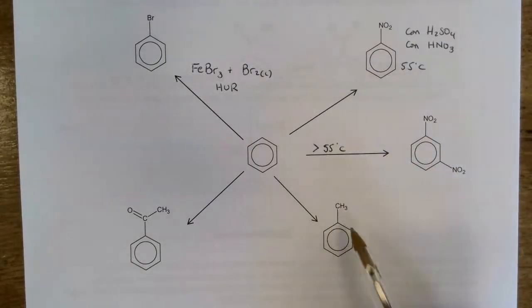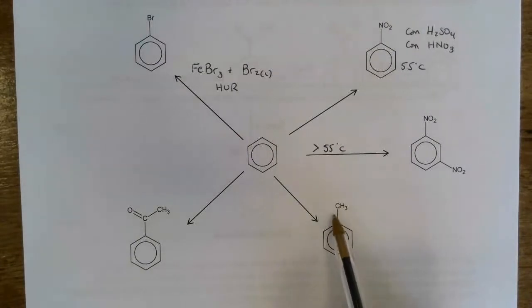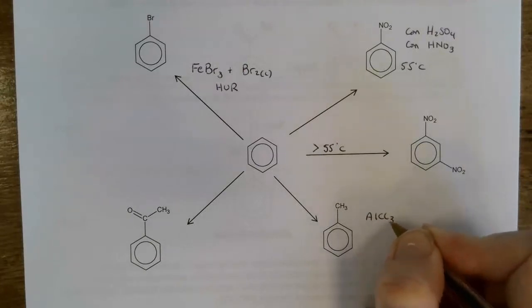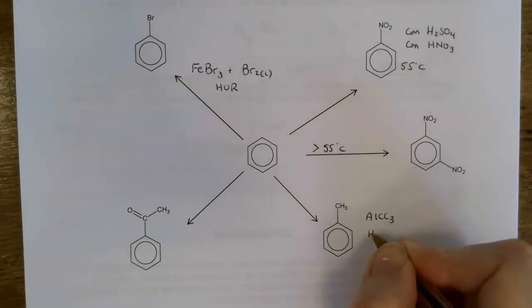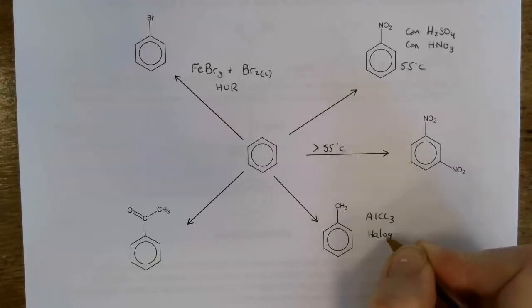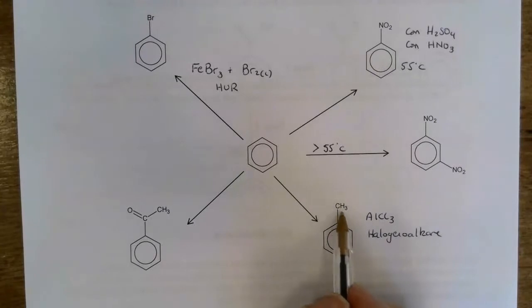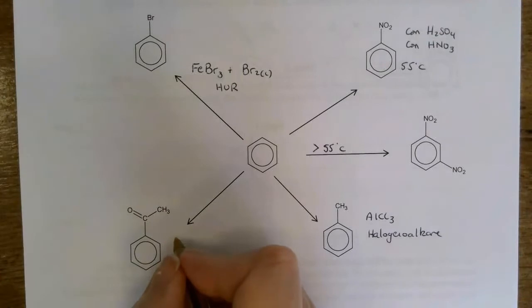These next two reactions are my Friedel-Crafts reactions. To add an alkyl group, this is alkylation. I'm going to need my catalyst, AlCl3, and a halogenoalkane. And that will add any R group on here. Now you can add any R group you like, remembering that wherever you take off the halogen, that's where you get the positive charge.